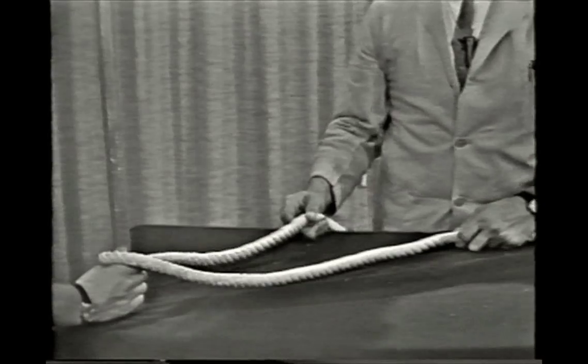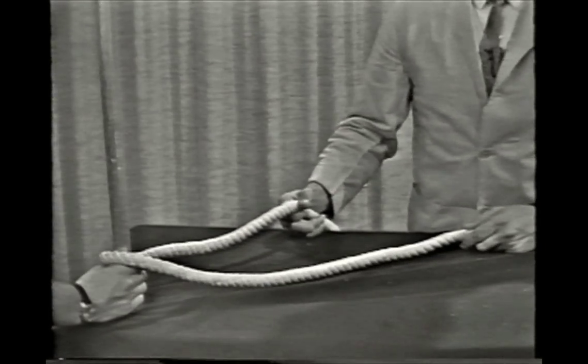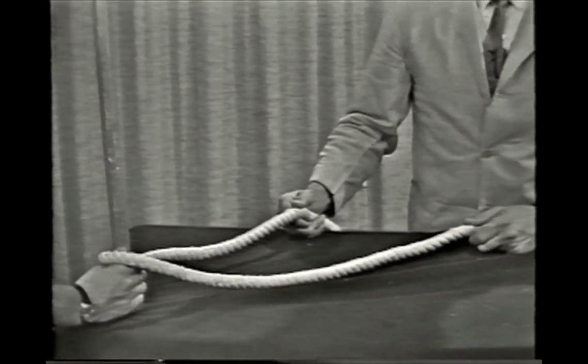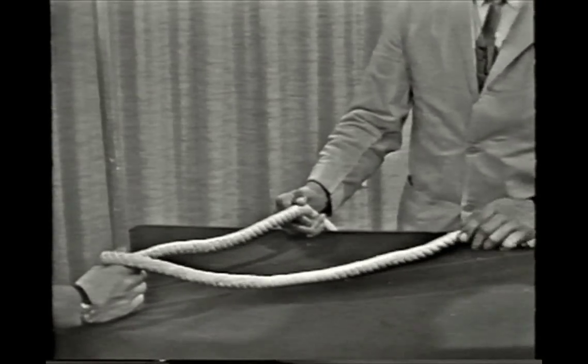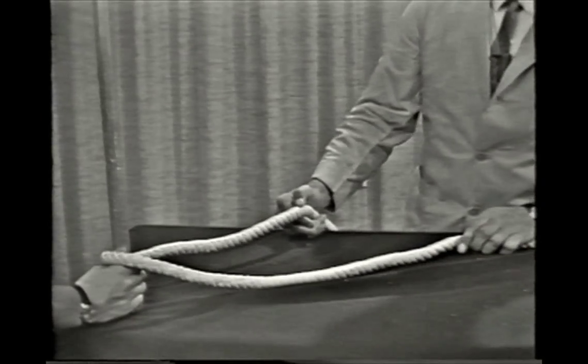You can also restrain an animal to an object by the use of a clove hitch. And we will not go into this. You have already been showed a clove hitch.